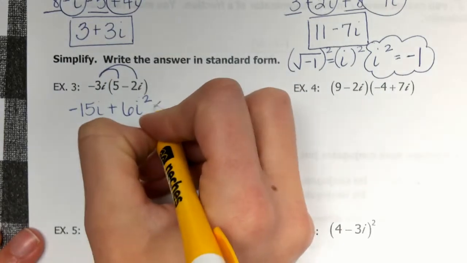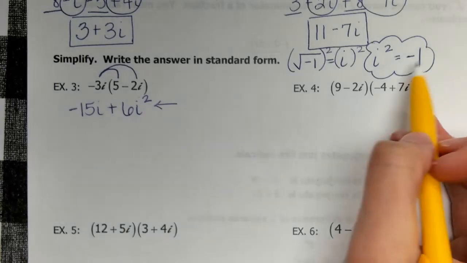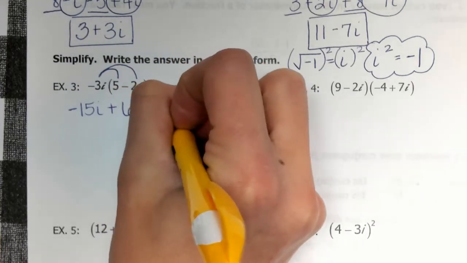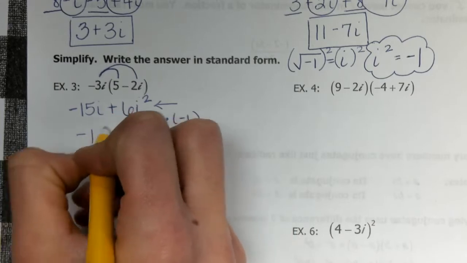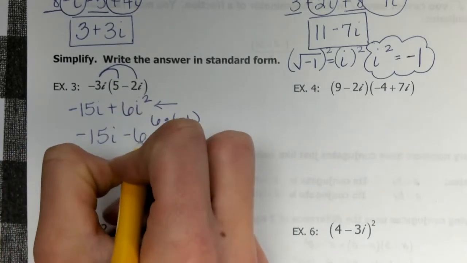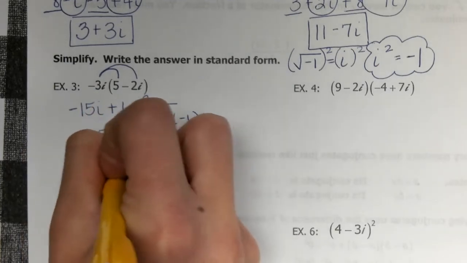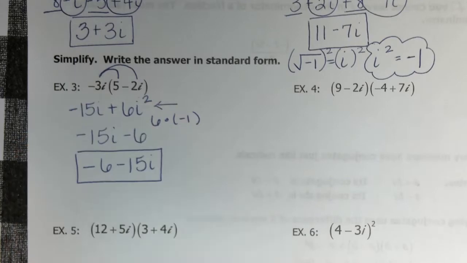You have to write that i squared part. Then we know i squared is equal to negative 1. So I'm taking 6 times my negative 1. So this is really negative 15i minus 6. But if I were to box that, would I get full credit? No, because it's not in standard form. I've got to have negative 6 minus 15i in standard form.